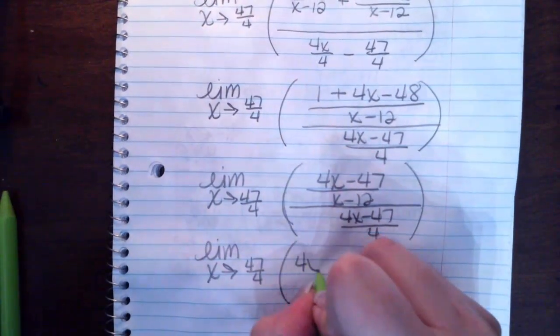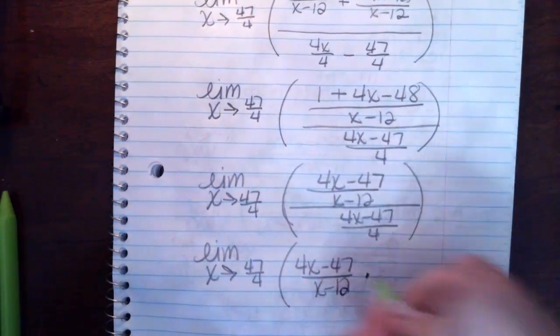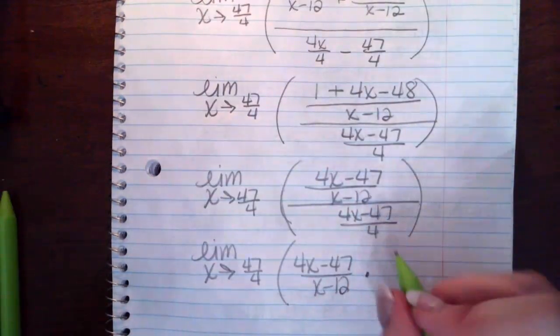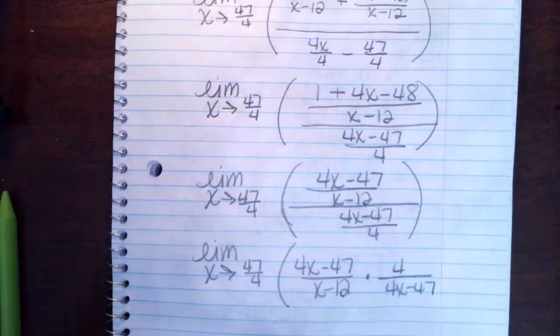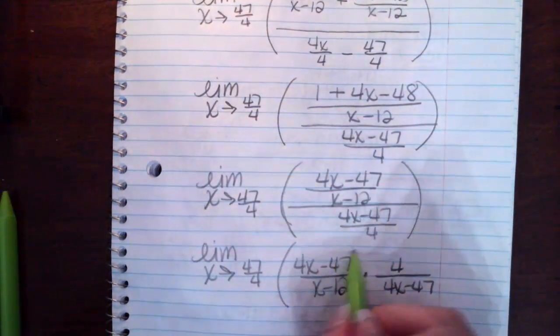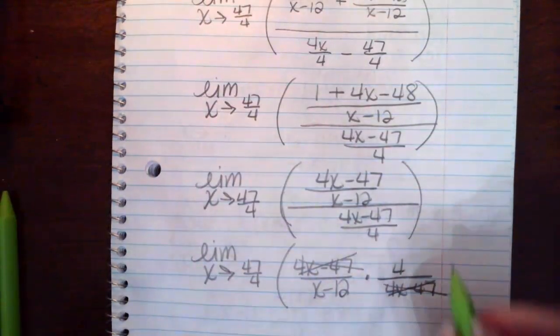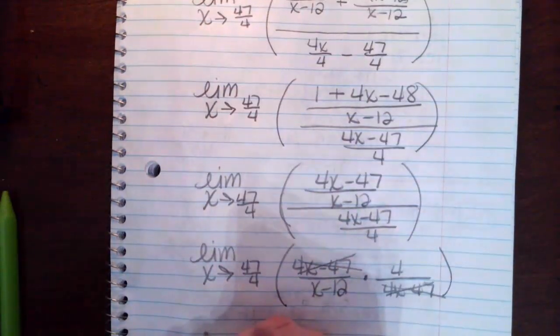So that becomes 4x minus 47 over x minus 12 times, and then I flip this, so I get 4 over 4x minus 47. Now my 4x minus 47s match, and any number divided by itself is 1. So I'm left with 4 over x minus 12.